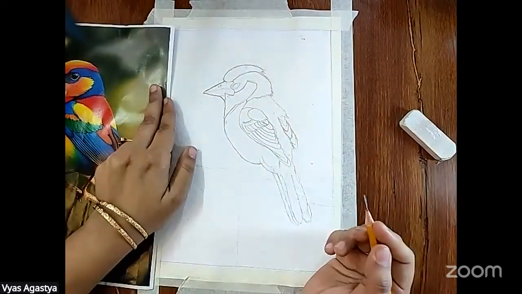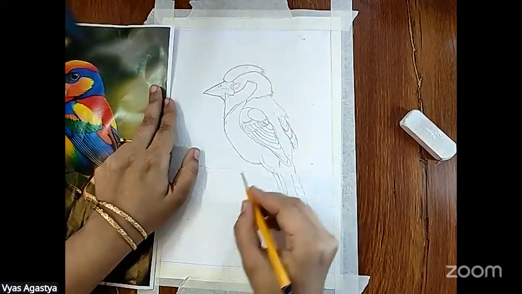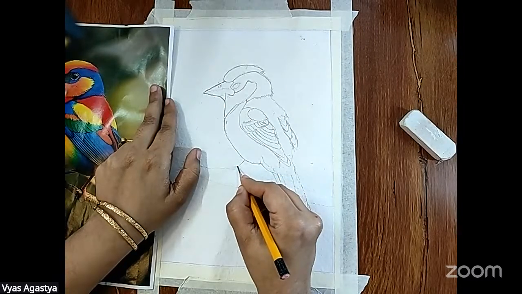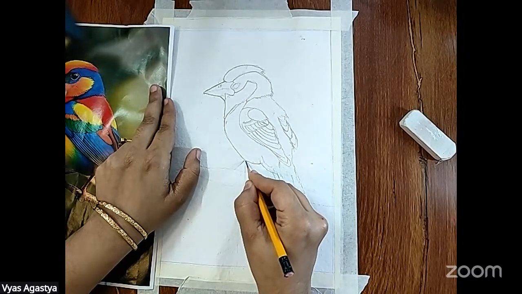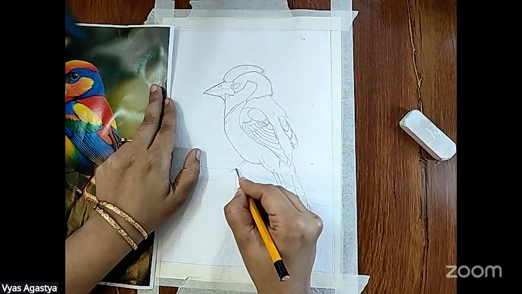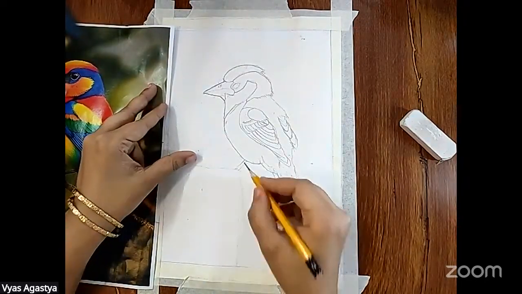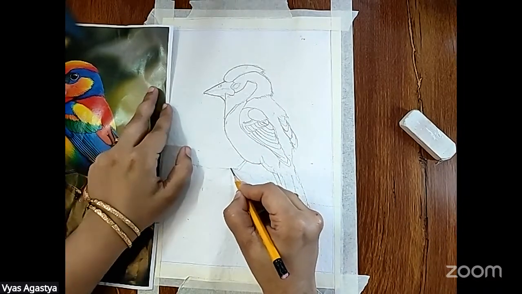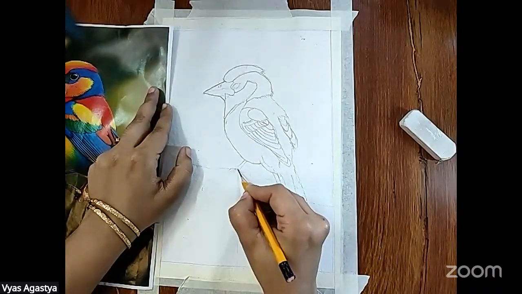See, now I am moving to its legs. This bird has small legs which are darker. For the leg, what I did is I dotted a slant line and then I'm making a V shape.